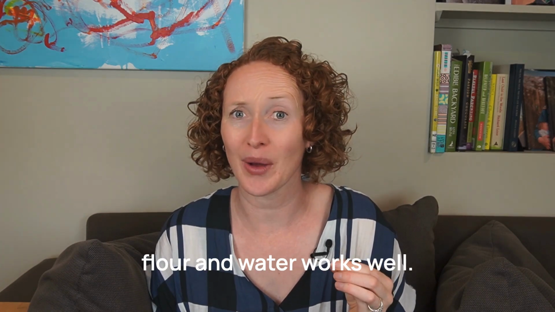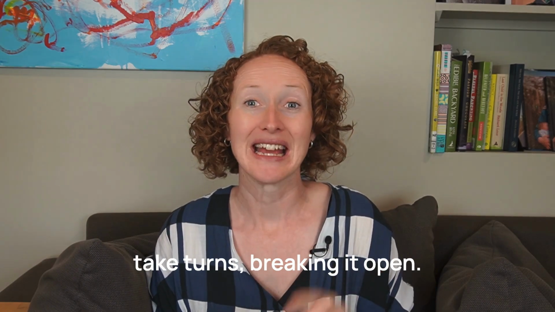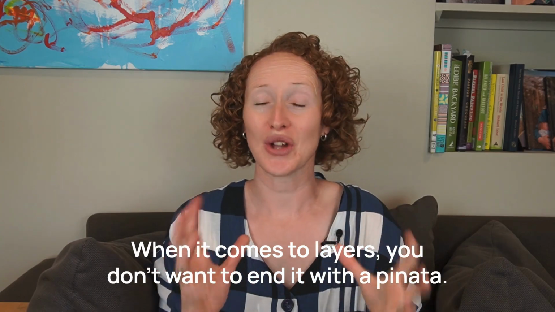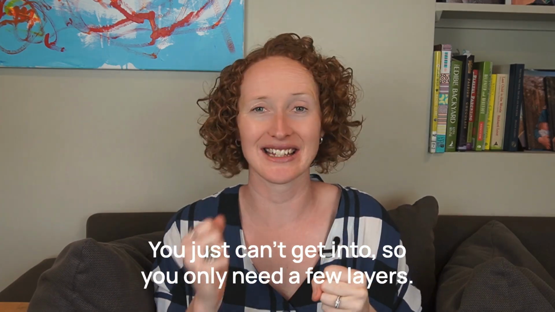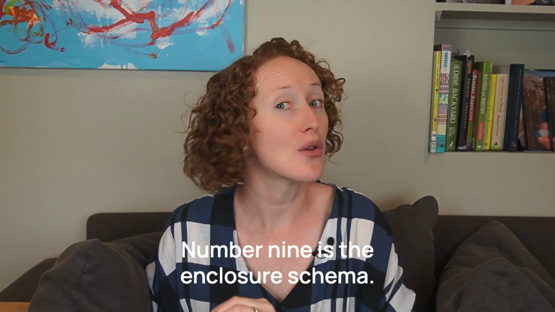Even flour and water works well. And then you can fill it with whatever you like and then take turns breaking it open. But one top tip here is less is more when it comes to layers. You don't want to end up with a piñata you just can't get into, so you only need a few layers.